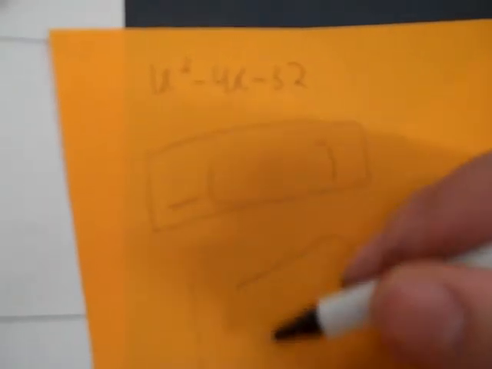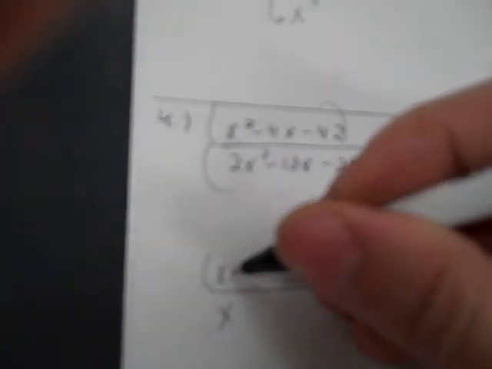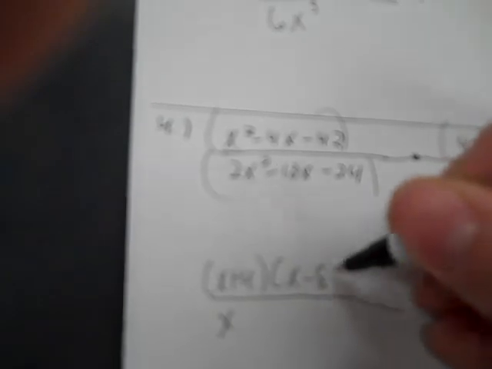GCF and T. GCF is no. And that's going to be negative 32, difference of 4. And that's 4 times 8. A equals 1. So that's x and 4 and 8. And then we got minus 4, so we're going to have minus 8 and plus 4. So x plus 4, x minus 8.